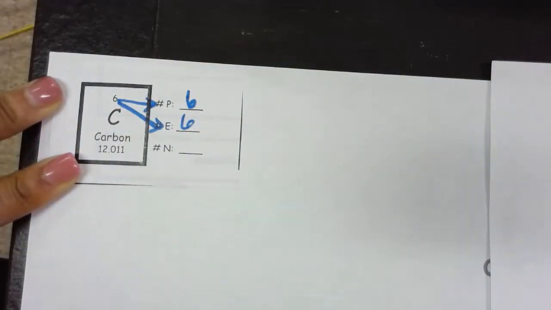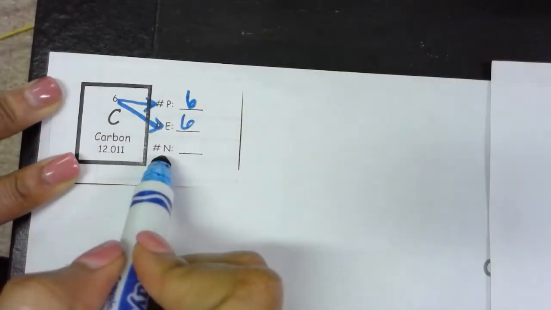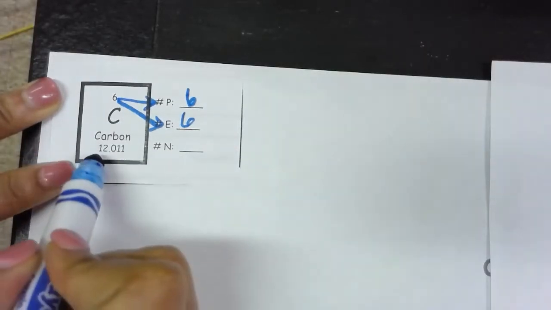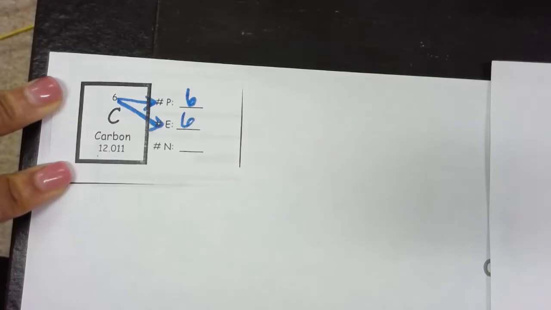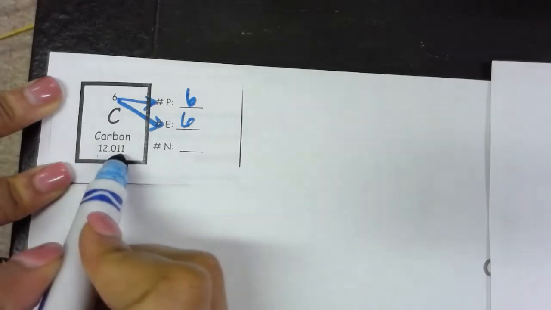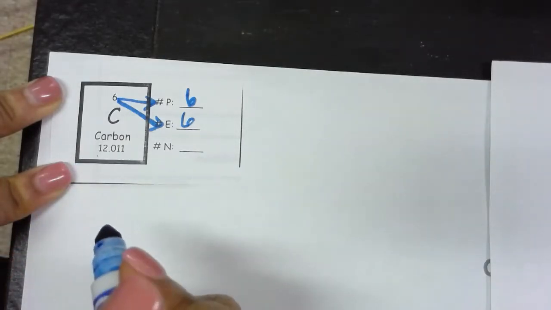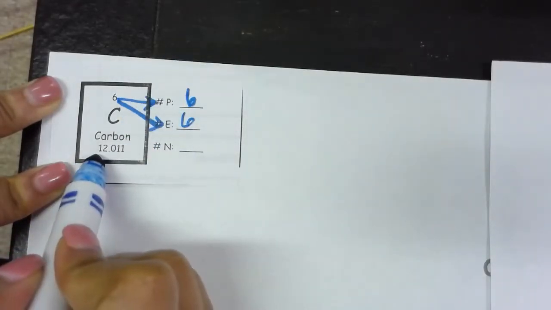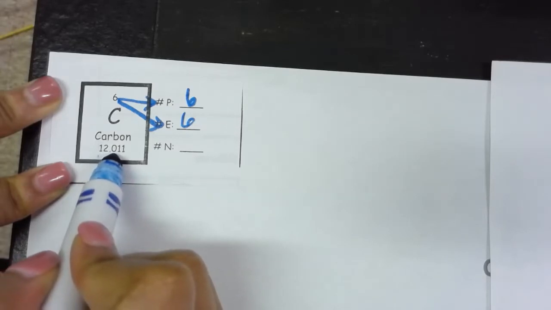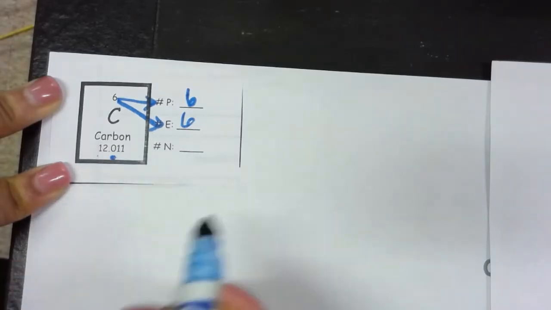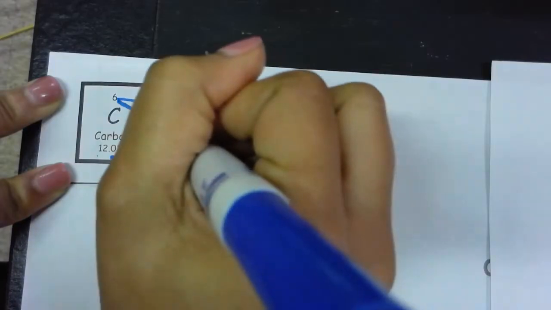The last piece of information is the neutrons. I get that from the atomic mass located at the bottom. So it comes in 2 steps: round, then subtract. So first I want to round this number to make it nice and easy to use. So 12 rounded, looking at this number behind the decimal, is going to simply give me 12.